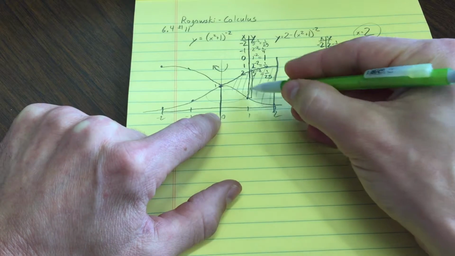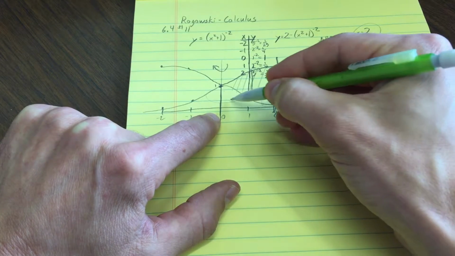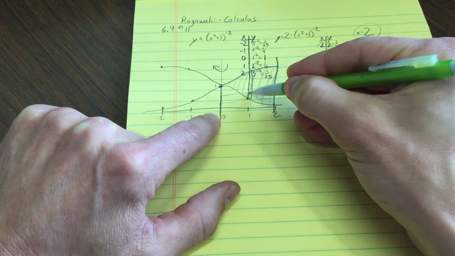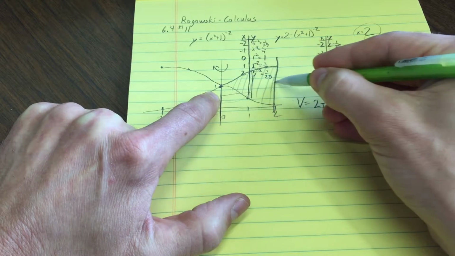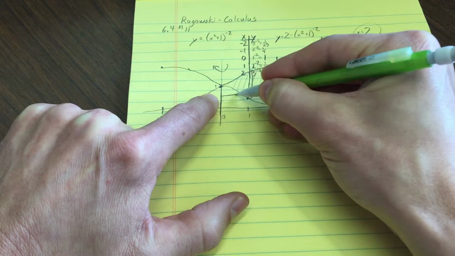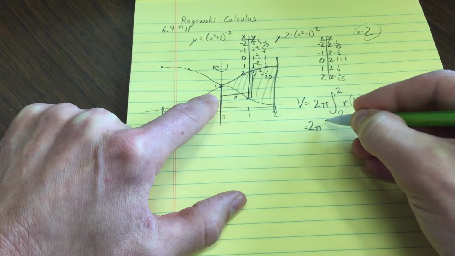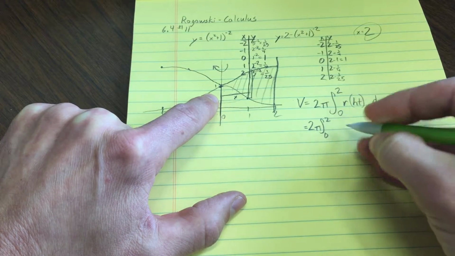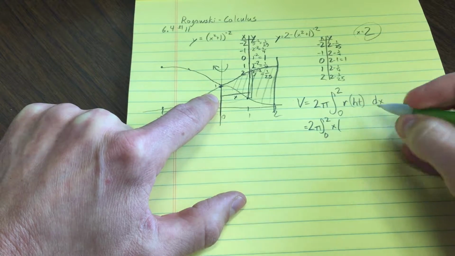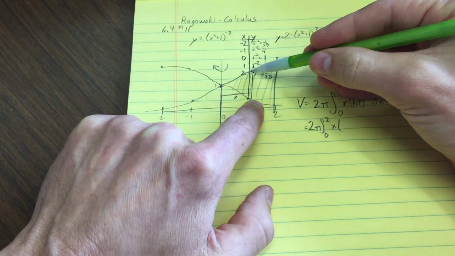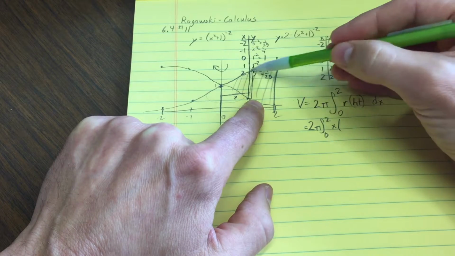Well, what's the radius for a particular slice? If I had a particular slice out here, how far is it? That slice has to be allowed to vary, so the radius is actually x. So what I'm really going to have here is 2 pi times the integral from 0 to 2 of x times, then what's the height of this box? Well, it's the top minus the bottom.